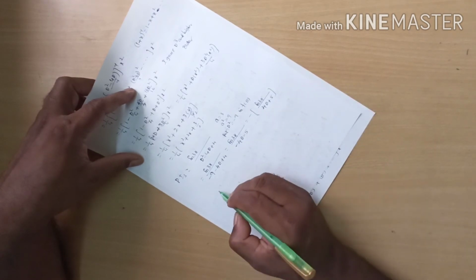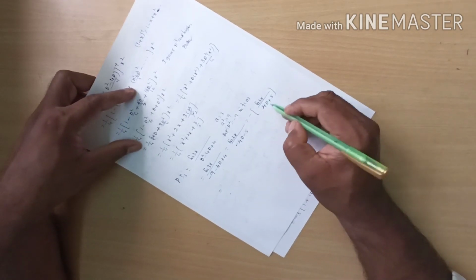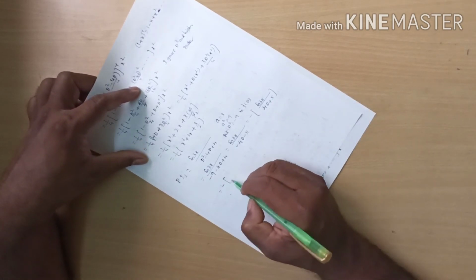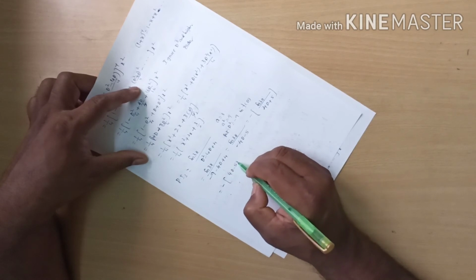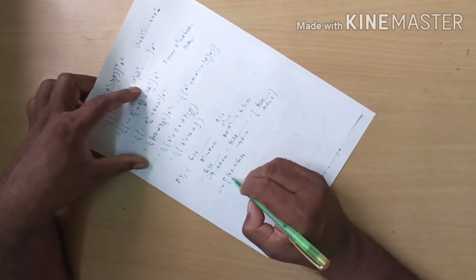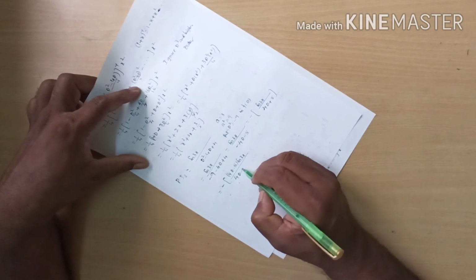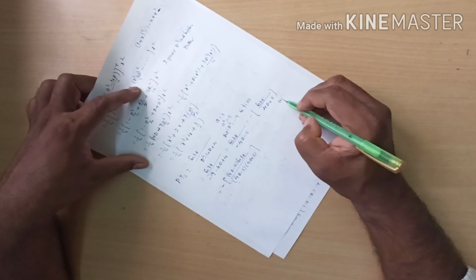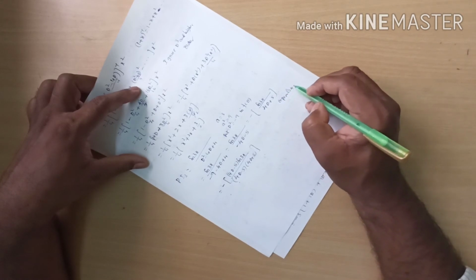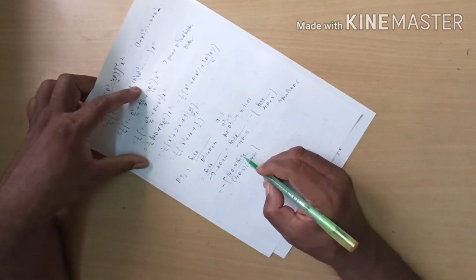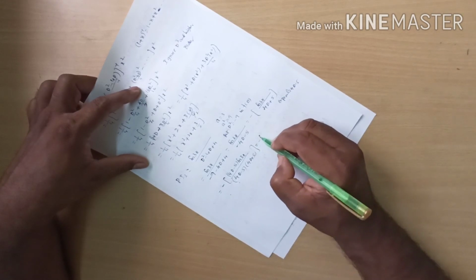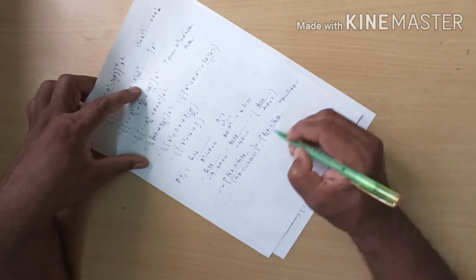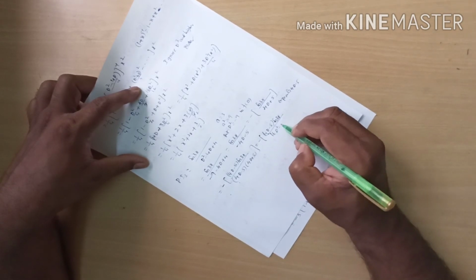Operate with 4d minus 5. By operating with 4d minus 5 you get the d square in the denominator. Minus of 4d minus 5 into sin 3x by (4d minus 5) into (4d plus 5). Operate with 4d minus 5 for both numerator and denominator. That is equal to minus of (4d minus 5) into sin 3x by 16d square minus 25.